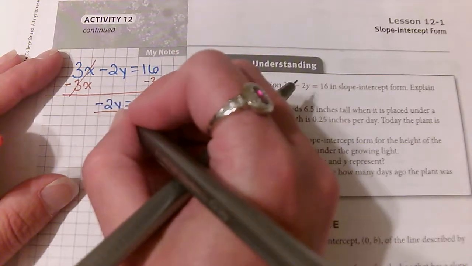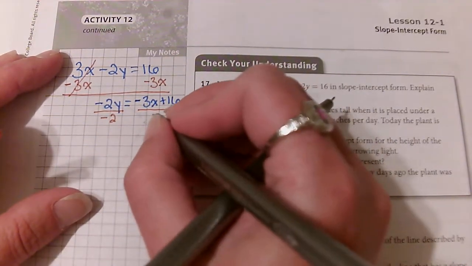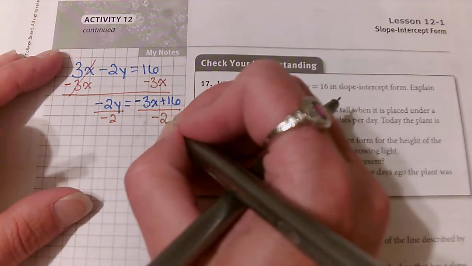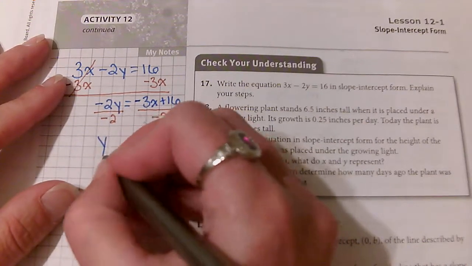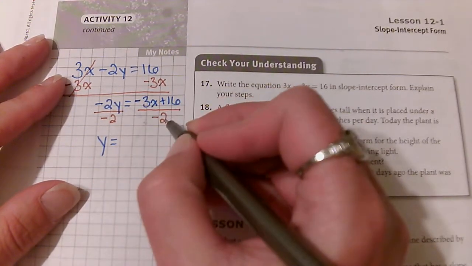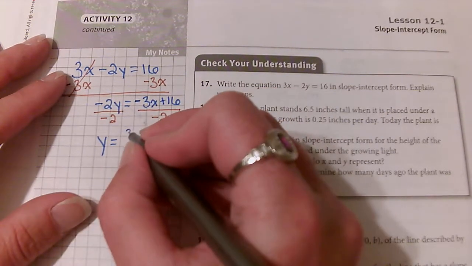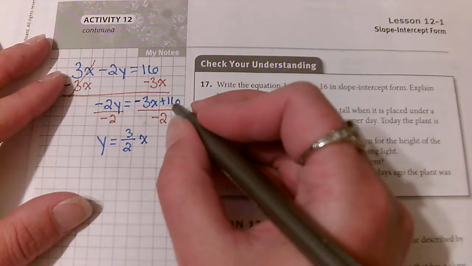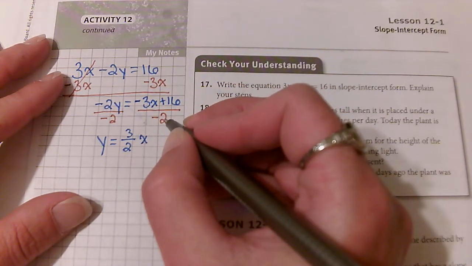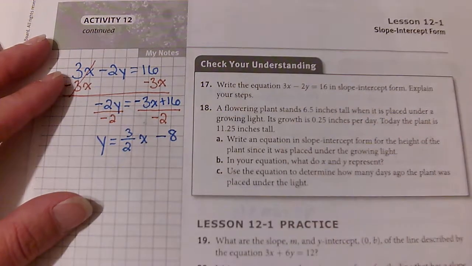I need to divide by negative 2. So over here I need to divide both terms by negative 2. Y equals, so let's divide the first term. Negative 3 divided by negative 2 is a positive 3 over 2 x. 16 divided by negative 2 is going to be a negative 8.